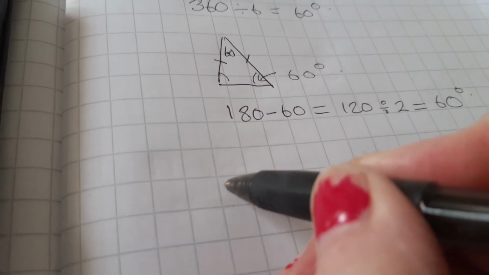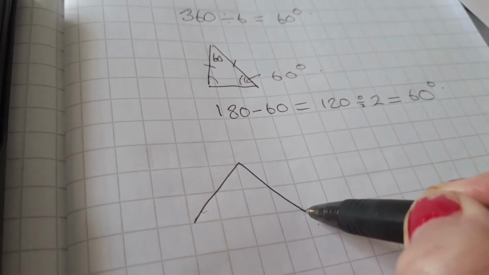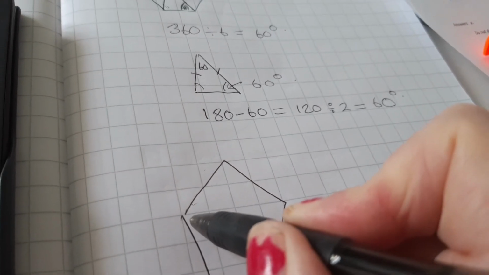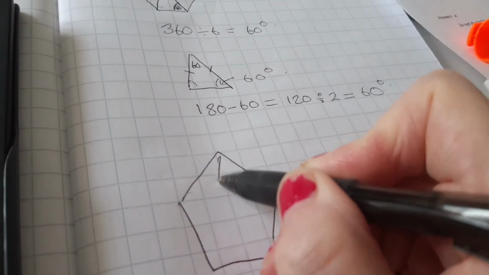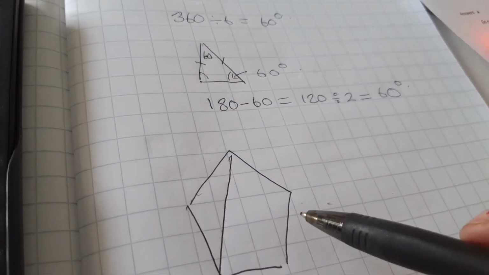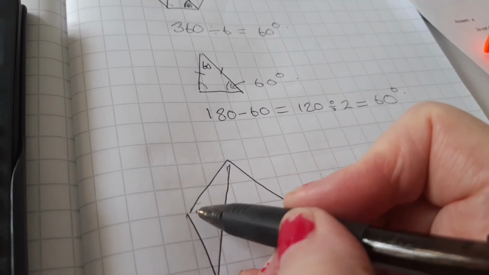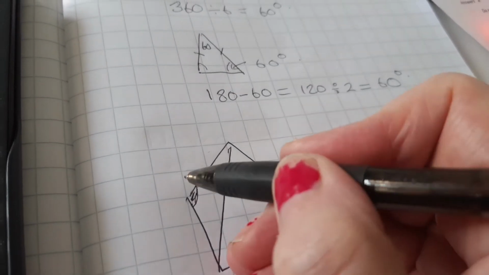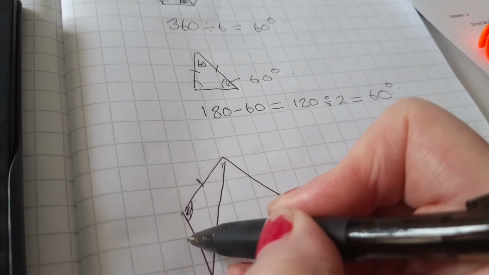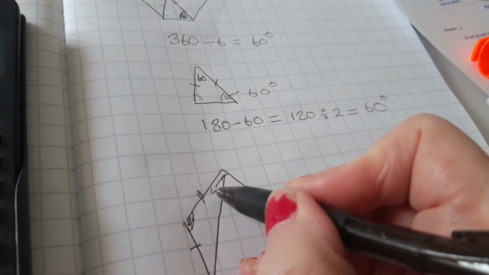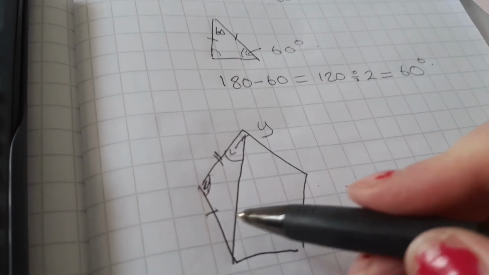You'll see questions sometimes a little bit like this, where you might have a triangle drawn. Okay, now that's a pentagon. So you should be able to work out that angle from your rules. And then you would remember that this is an isosceles triangle. And you might be asked to find that angle there. We'll call it Y. So let's do that.